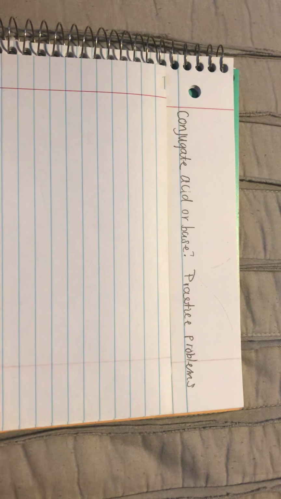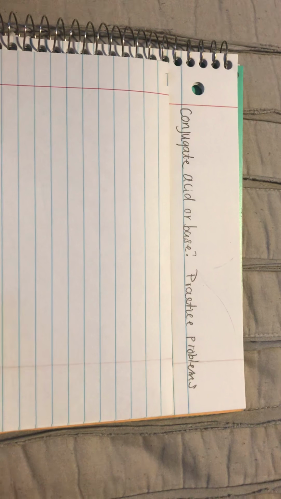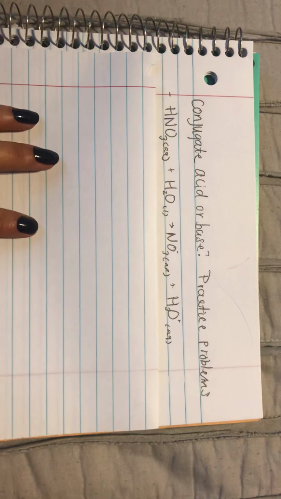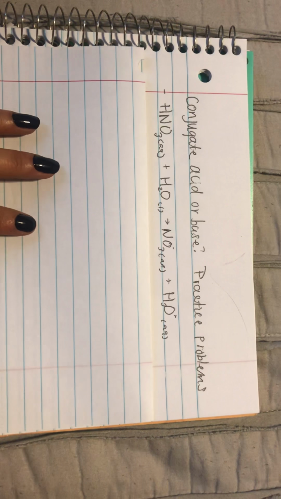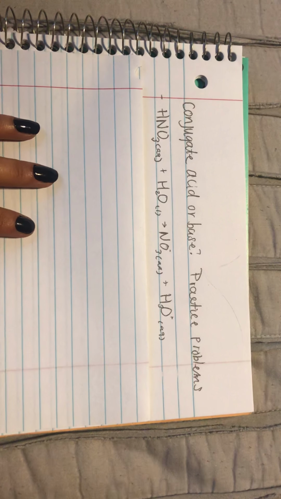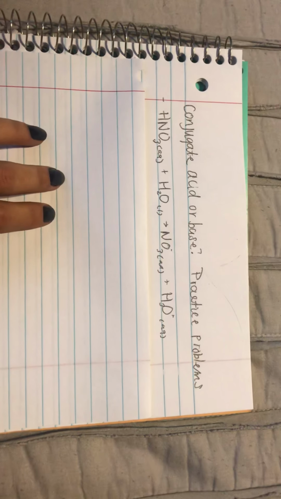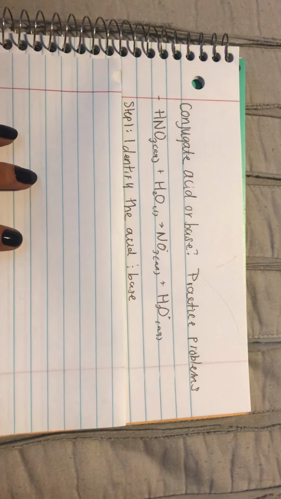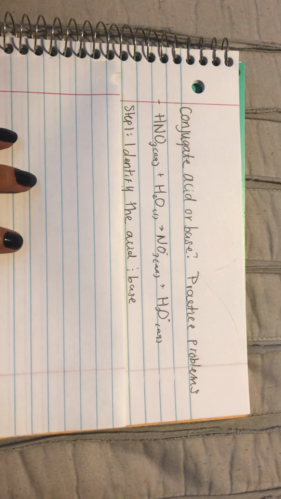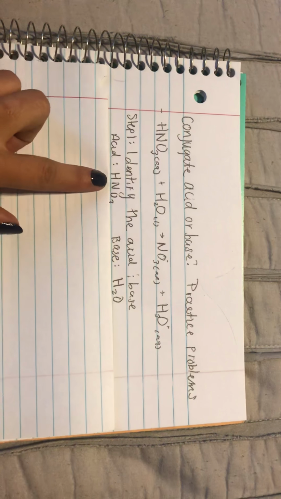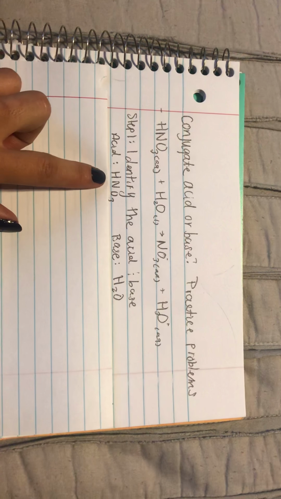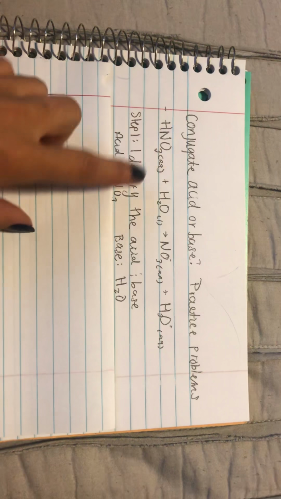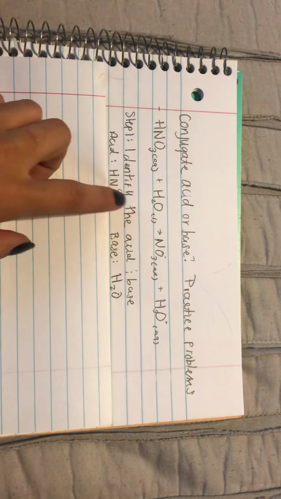Today we're going to go over some practice problems on how to identify conjugate acid or base. We have HNO3 plus H2O into NO3 and H3O. Step 1 is to identify the acid and the base. The acid here is HNO3 and the base is H2O.